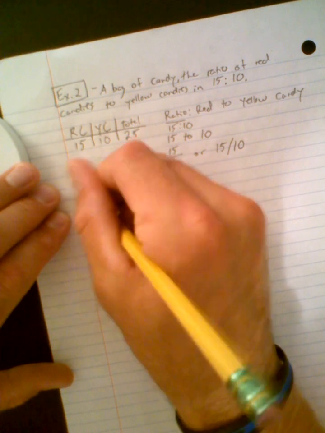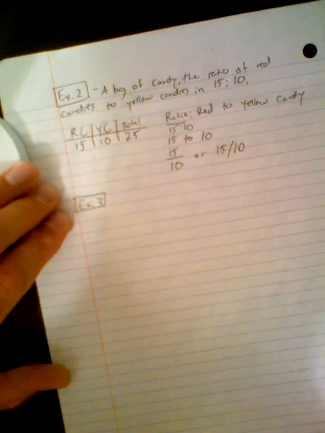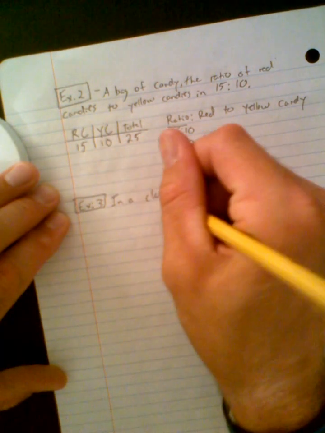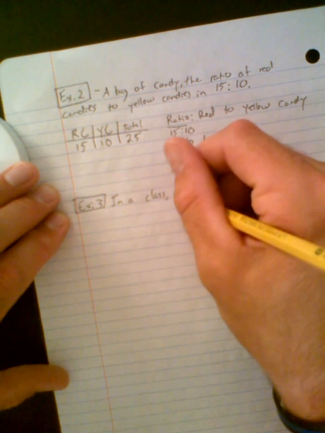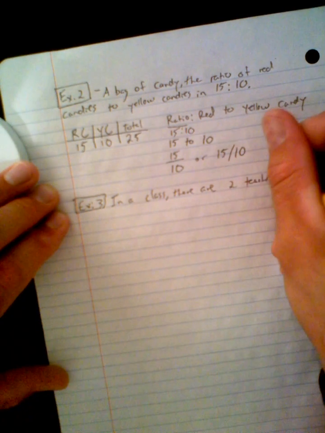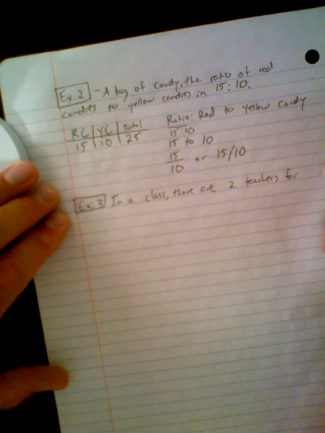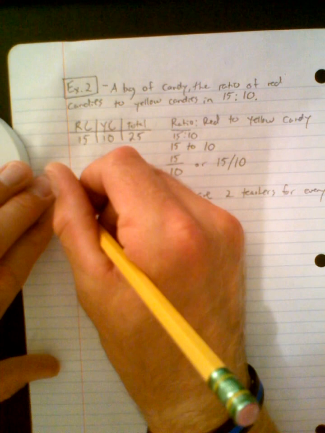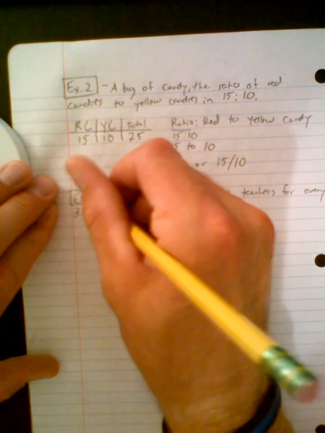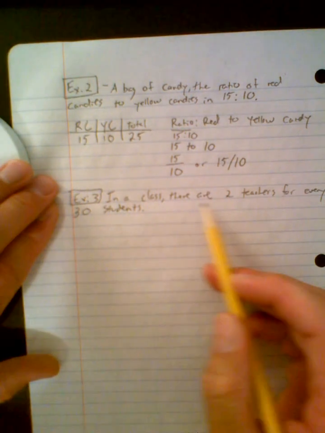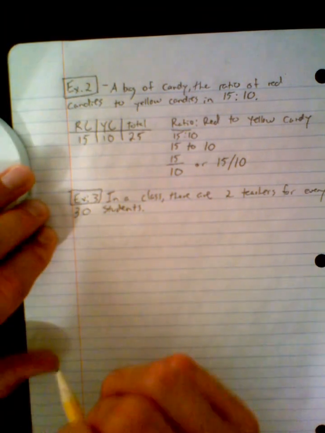And here's your last example. Go and write example 3. And go and write, in a class, there are 2 teachers for every 30 students. Step 1, in a class, there are 2 teachers for every 30 students.